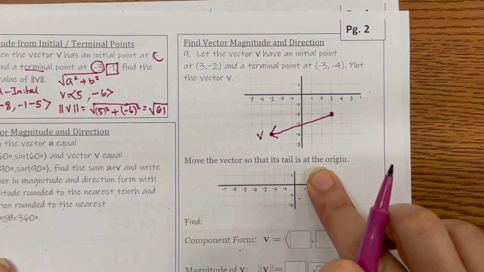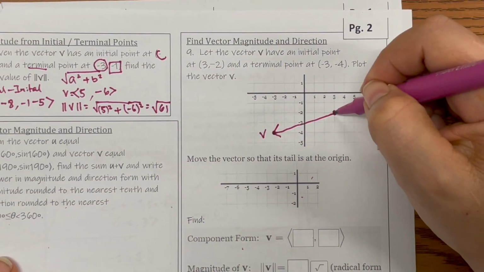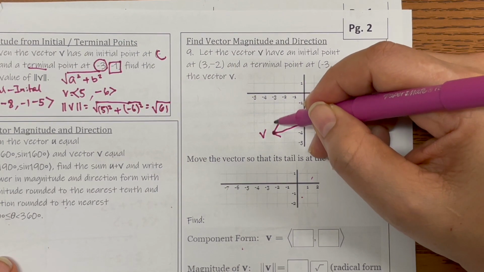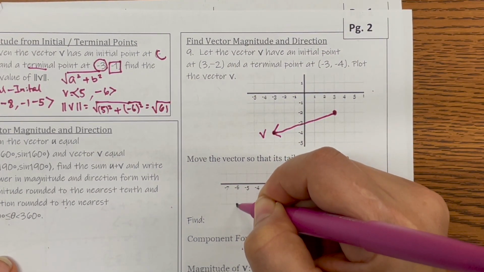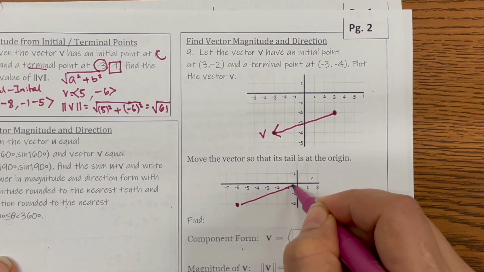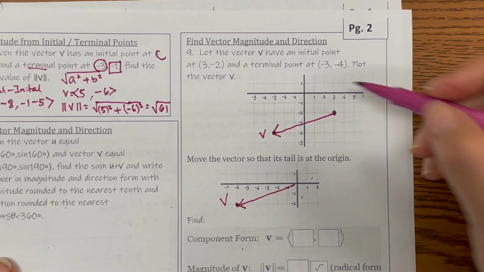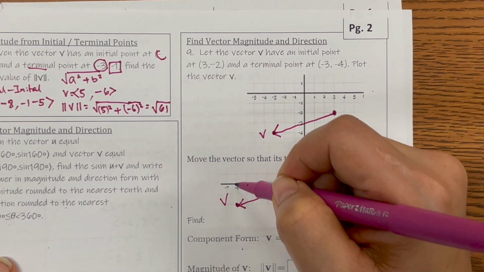Move the vector so that the tail is at the origin. So I'm going to move this vector to the origin. And in terms of x, I need it to be 3 plus 3 is 6 and -2. All right, so I need it to go -6, -2. So all I did was move vector v to the origin. It is 6 units to the left and 2 down from the origin, -6 and -2.